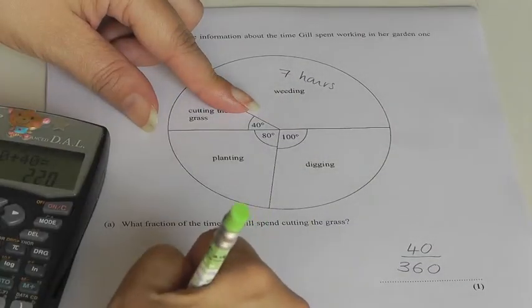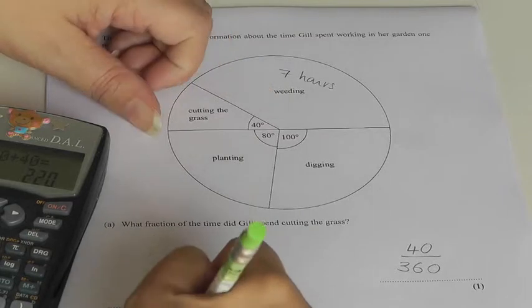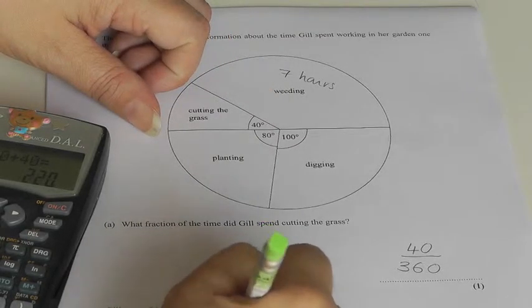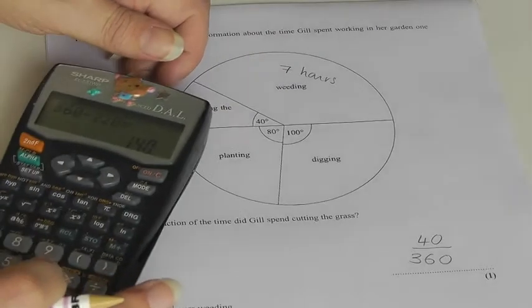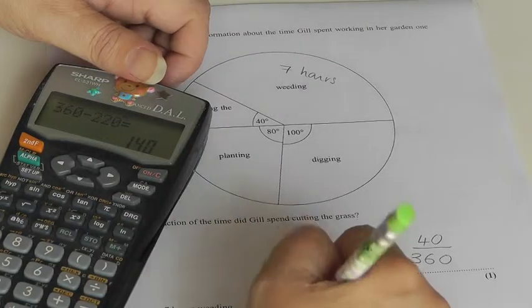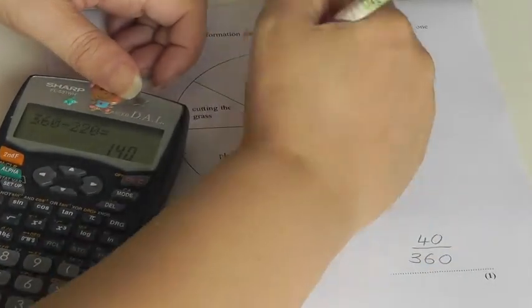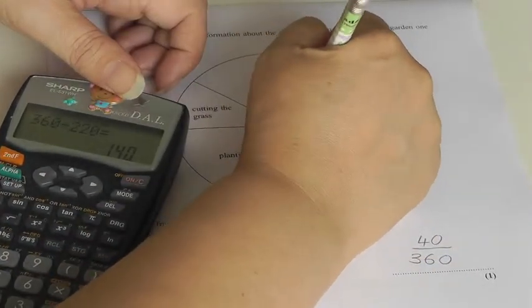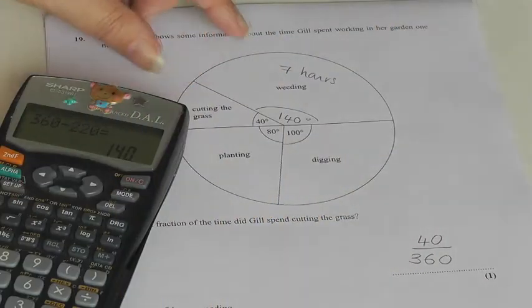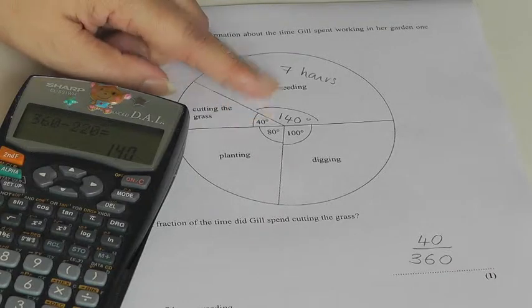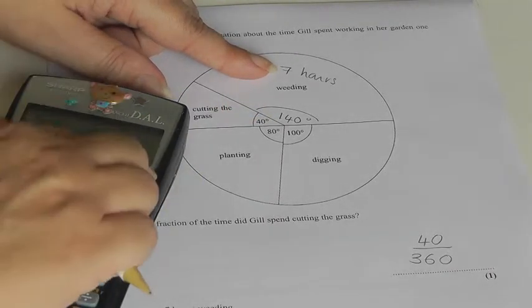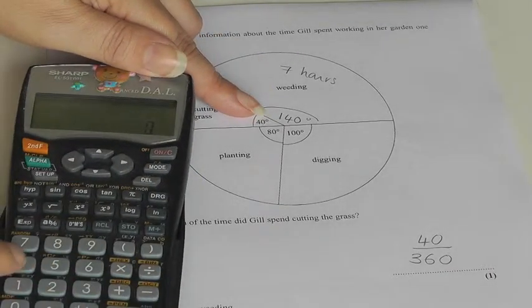So the first part of my calculation is finding out what that angle should be. So 360 minus 220 is going to equal 140. So I know that the angle in there is 140 degrees, and that represents 7 hours. Now to find out how many degrees there are per hour, I'm just going to divide the 140 by 7.